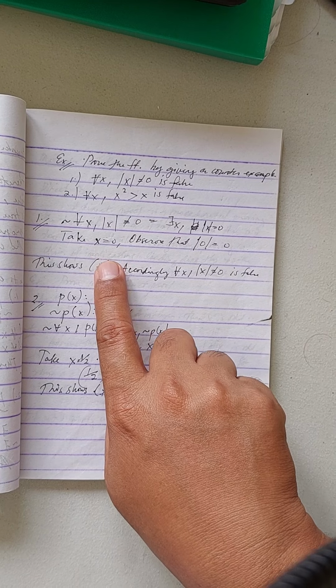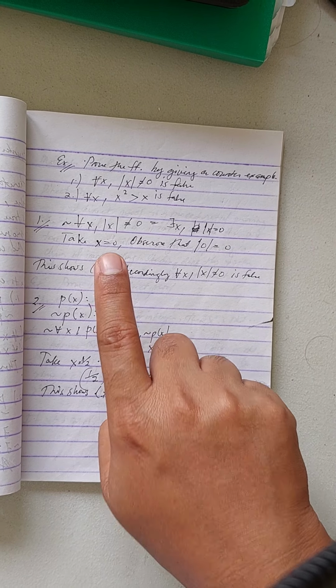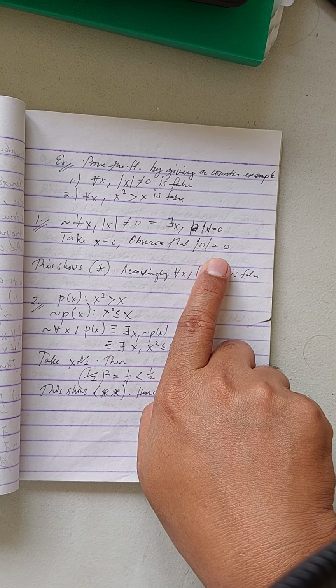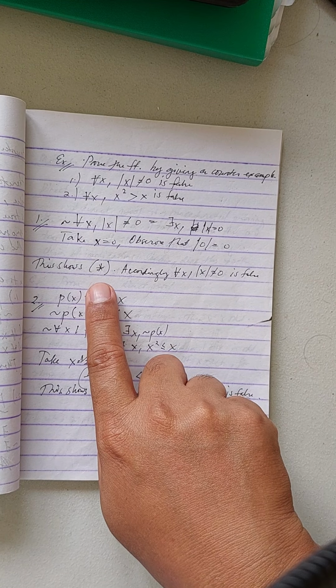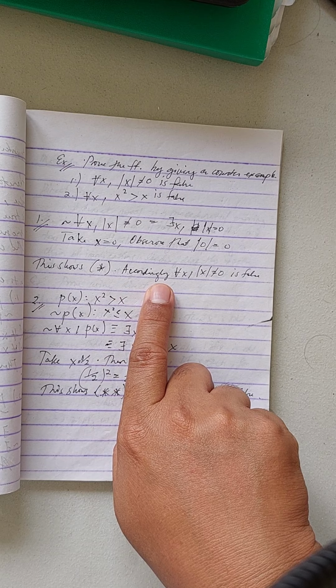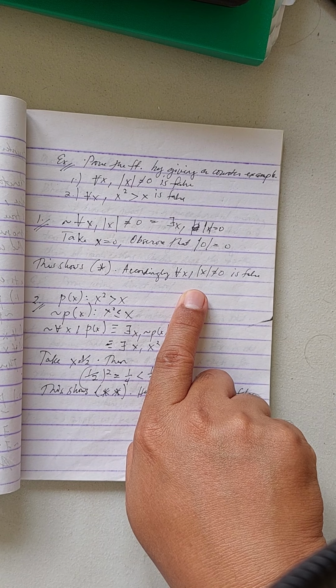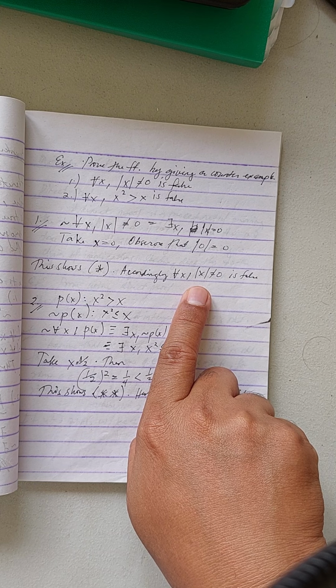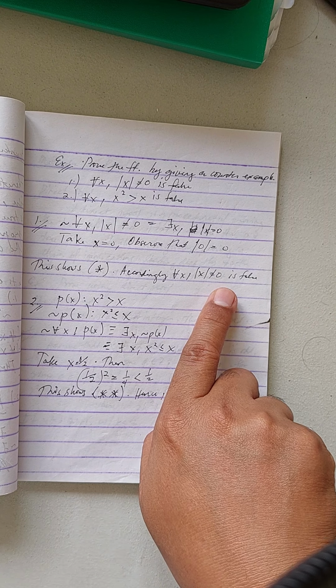Take x equal to 0. Observe that the absolute value of 0 is 0. Right? So this shows the claim. Accordingly, for all x, the absolute value of x is not equal to 0 is false.